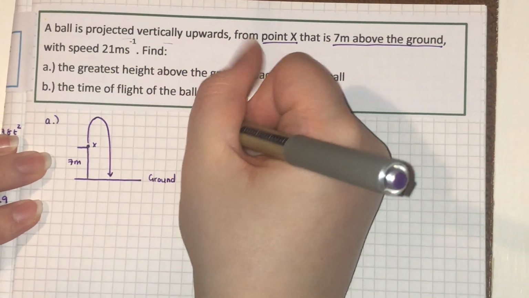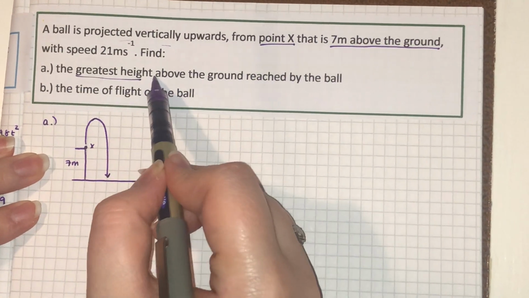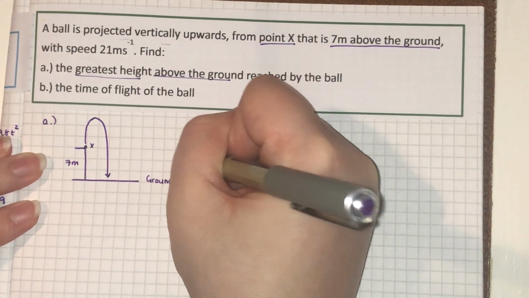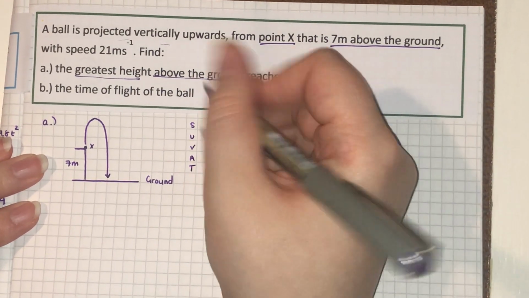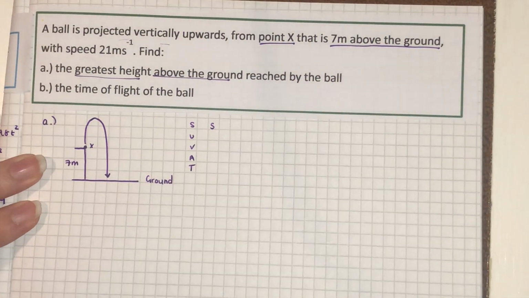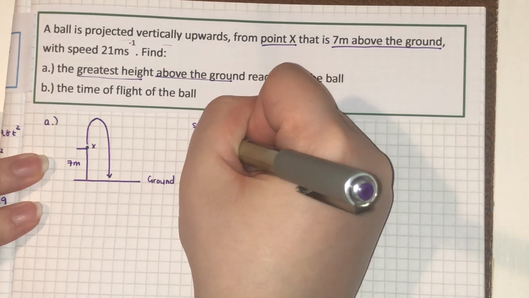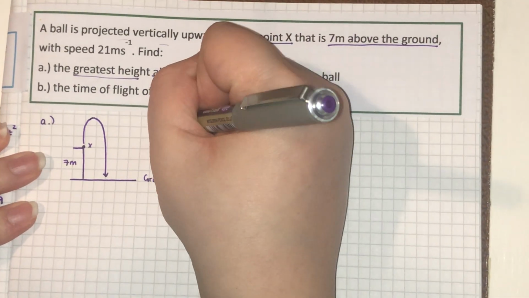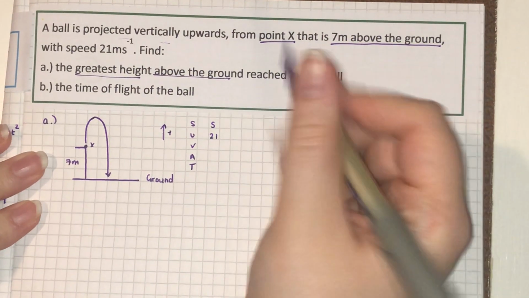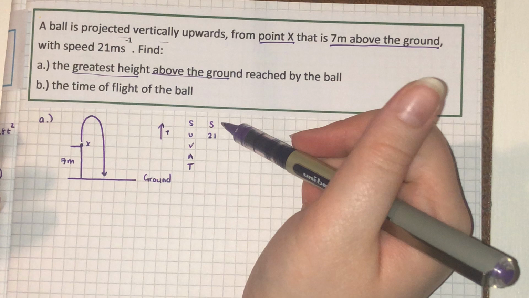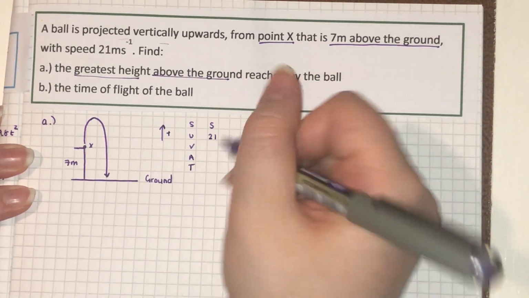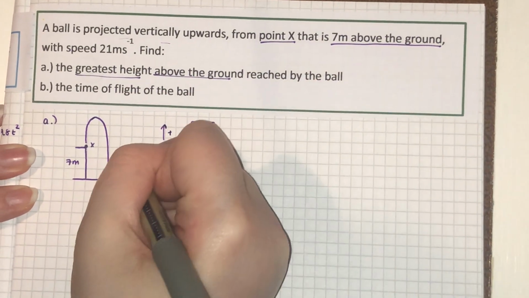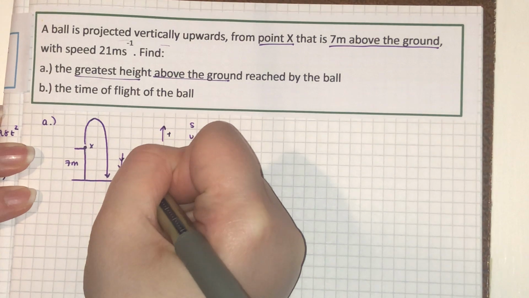So we're going to start with Suvat because we were asked to find the greatest height above the ground that it reaches. So Suvat. So we're trying to find the height, so that's going to be the S that we're looking for. We know the velocity at the beginning is 21, that's the speed when we're throwing it. Now, I'm making everything upwards positive, so the speed going up of the object is positive 21, but the acceleration is going to be negative because the object's obviously being pulled down by gravity. So gravity is in that direction.